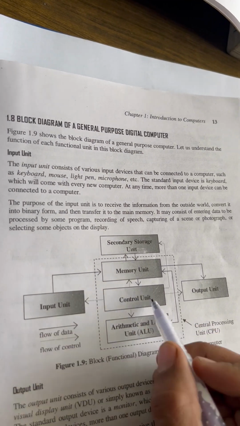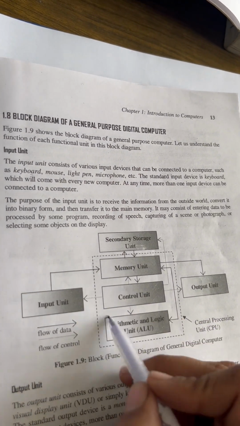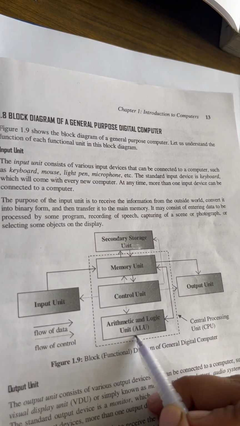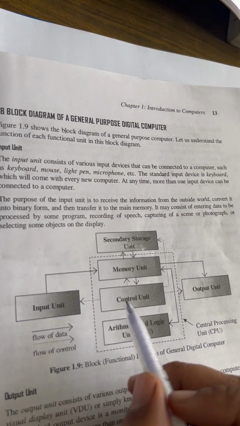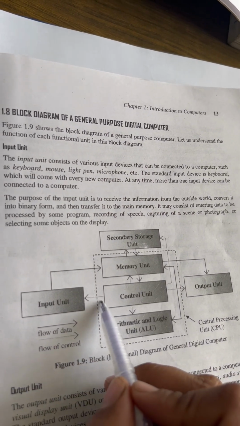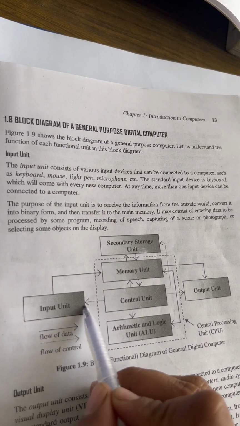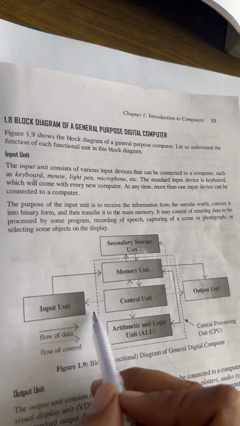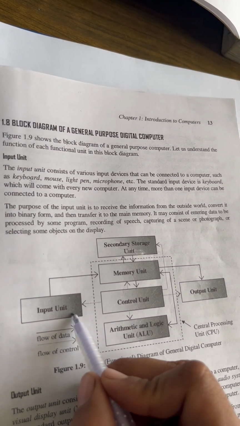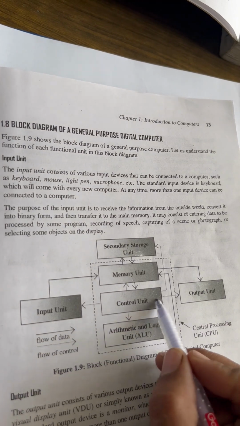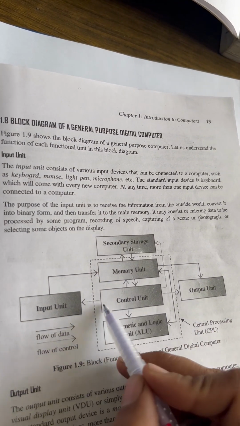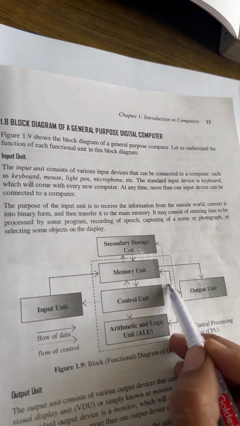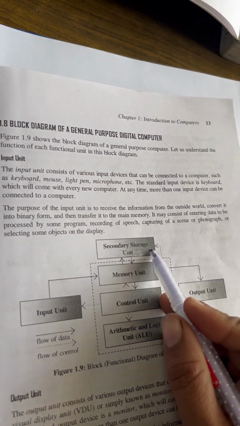In the memory unit, control unit, and ALU, it is a very interesting topic: what is inside the memory unit, what is inside the control unit, and inside the ALU. All these components are highly attached with the input and output unit. This dashed line means it is connected to these units. The control unit is connected to each and every individual unit. See here, and you can see here, to the secondary storage unit also.